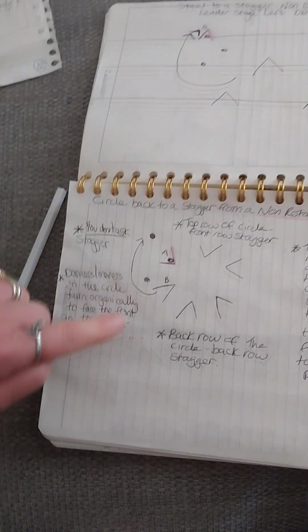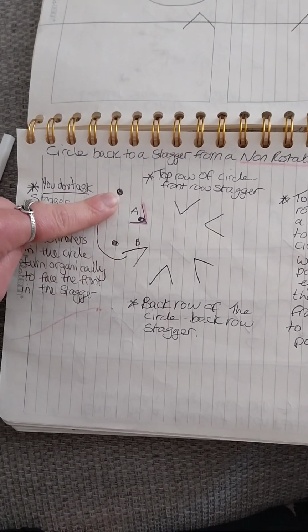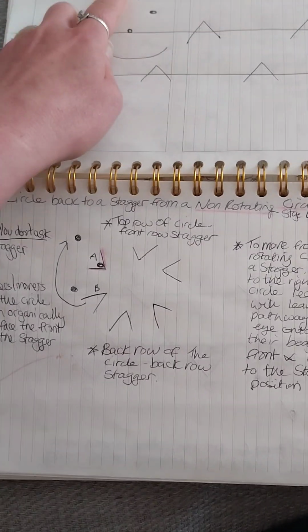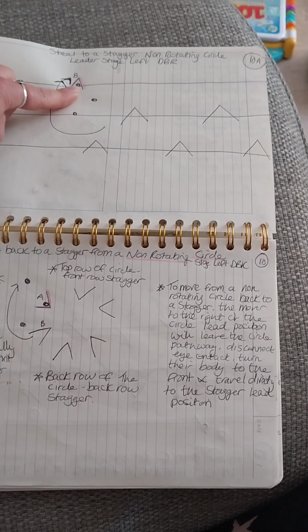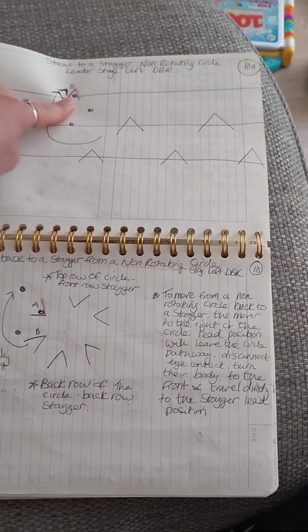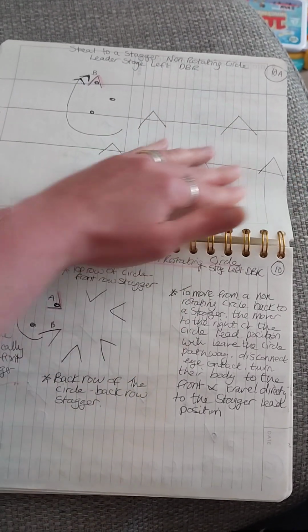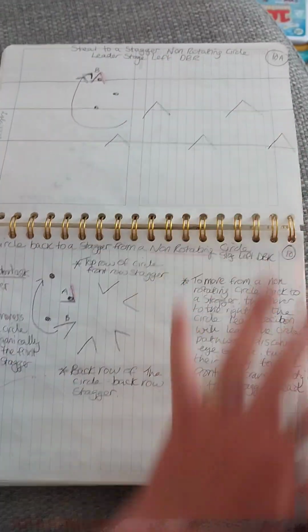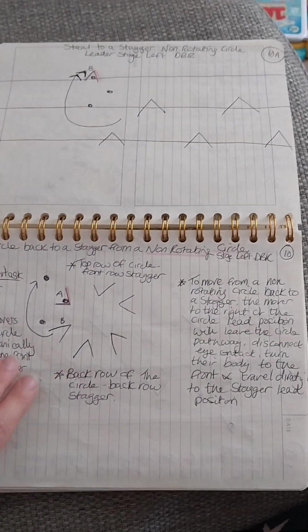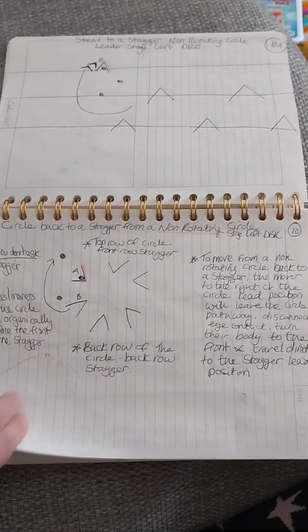So as you can see here, B initiated the stagger from a non-rotating circle, has done so, and is now in position B up here, in this position in the stagger lead. The other dancers have situated themselves according to their position in the circle into their correct places on the stagger formation. Okay.